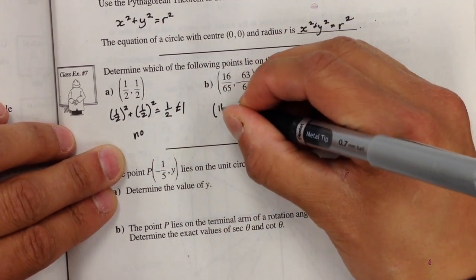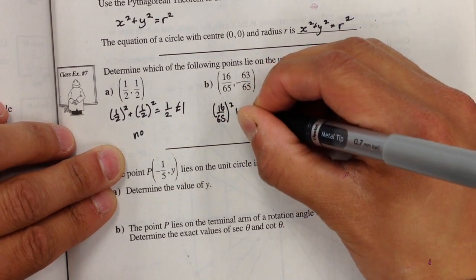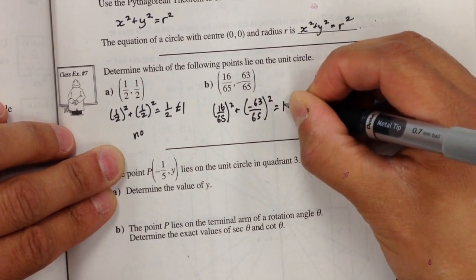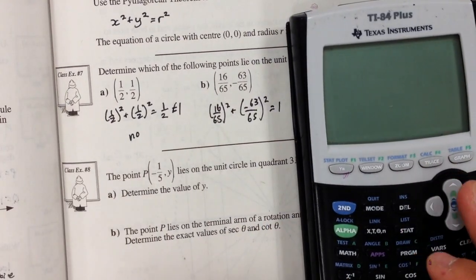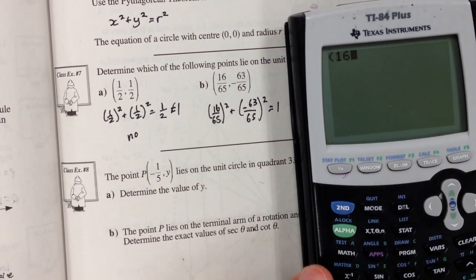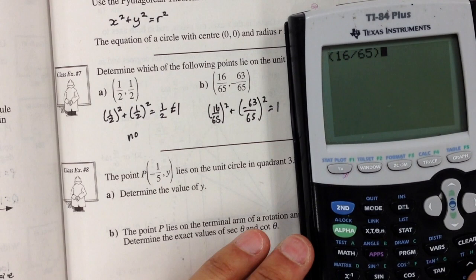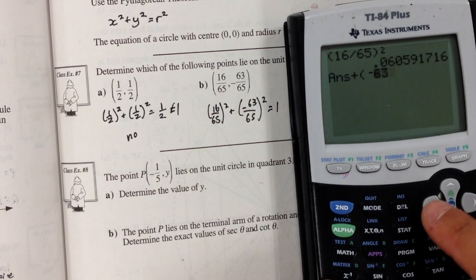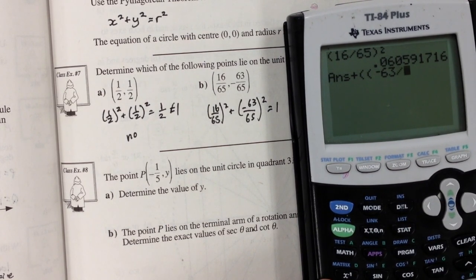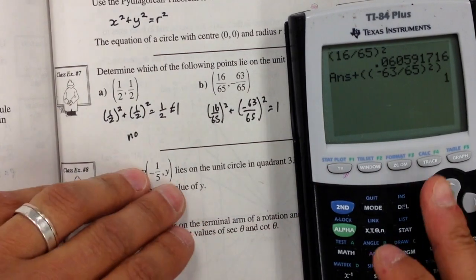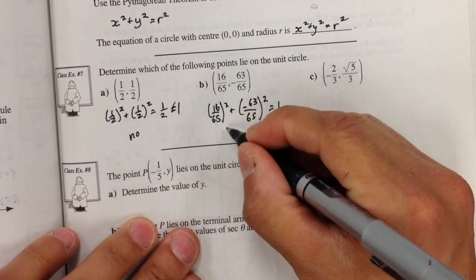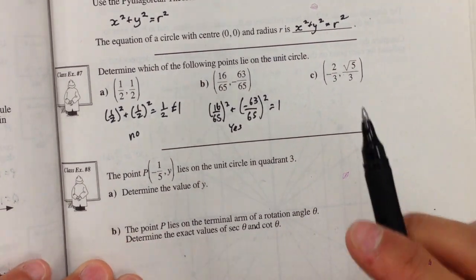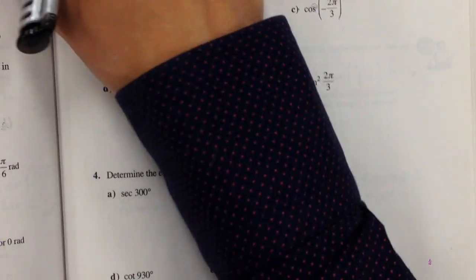Well, how about this one? 16 over 65 squared plus negative 63 over 65 squared. Let's see if this equals 1. 16 divided by 65 squared plus negative 63 divided by 65 squared equals 1. So yes, this is on the unit circle. And we would take the same approach for this question right here. And yeah, there you have it.